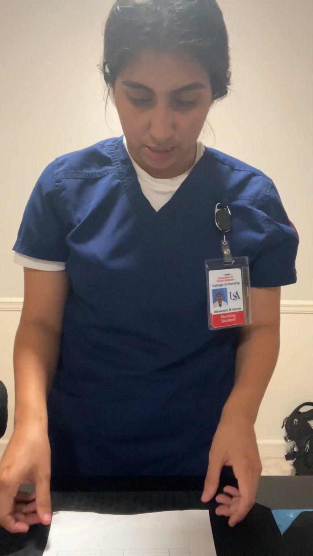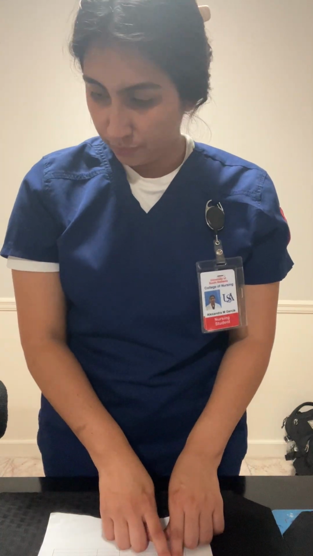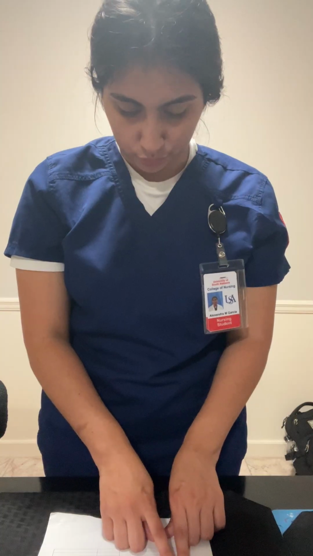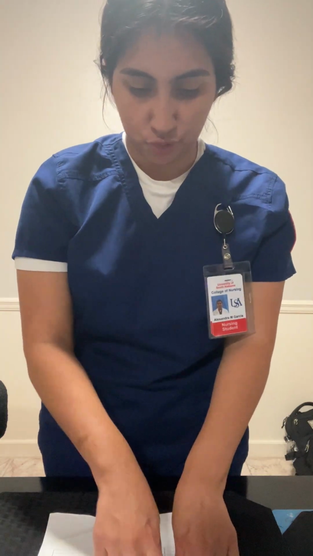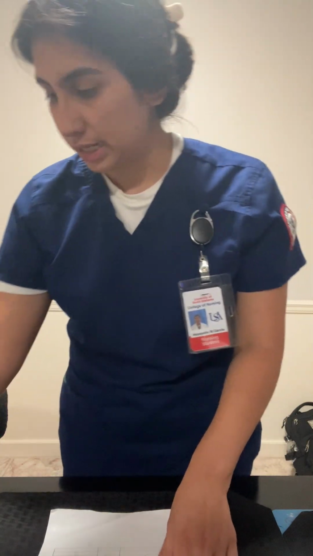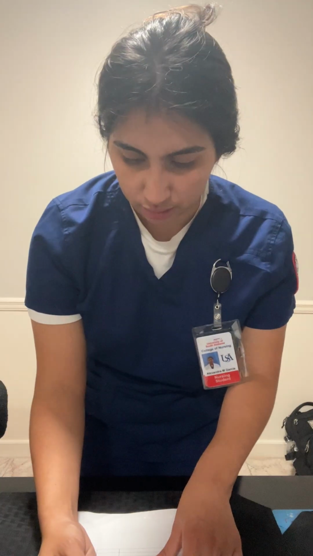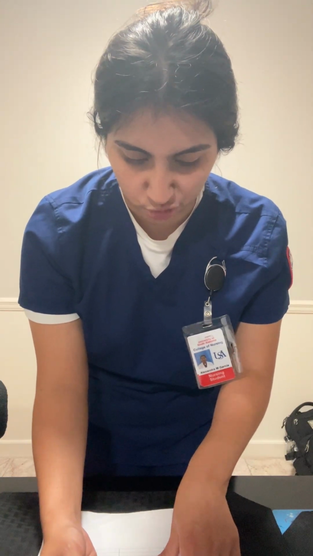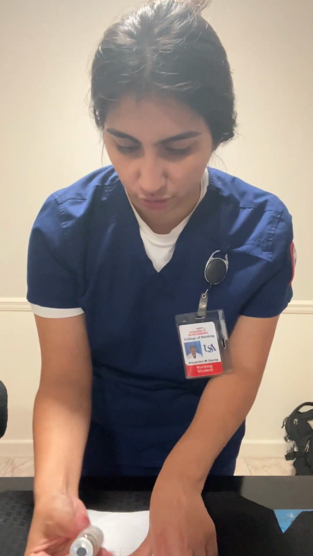Okay, now I'm going to do my second check for my 7 rights of medication administration. Right patient, Jaguar J. Jones. Right medication, Novolin regular insulin, and I'm going to compare my vial with the MAR.